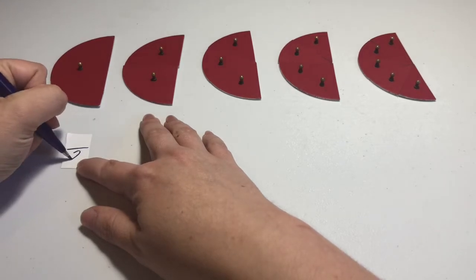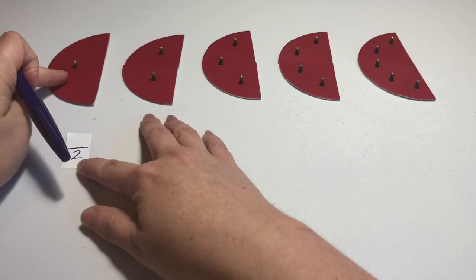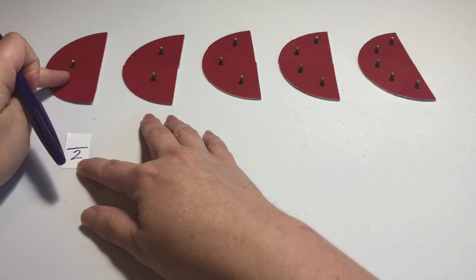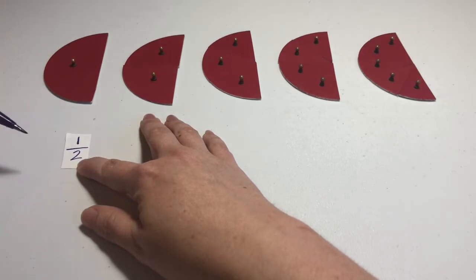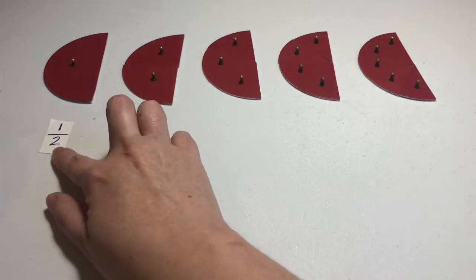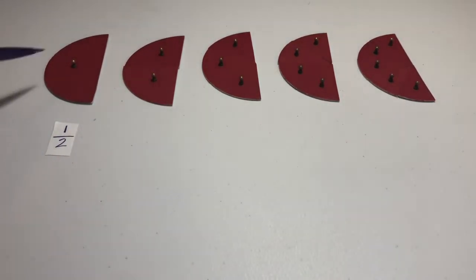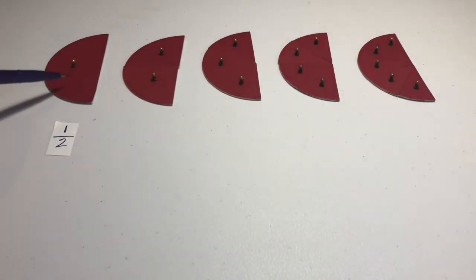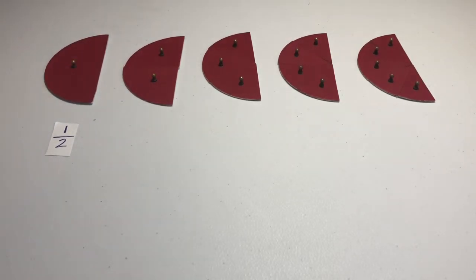I will write 2. 2 is my denominator. And how many pieces are present? Just 1. So the 1 will be my numerator, the number of pieces that are present. 1/2.